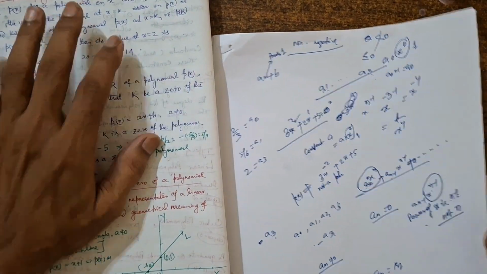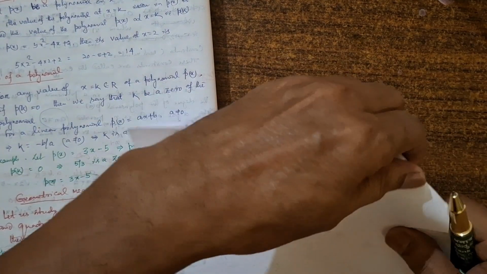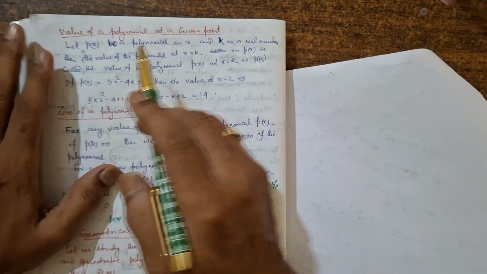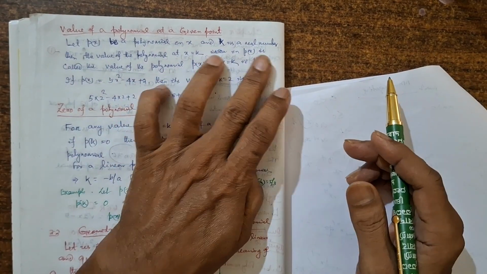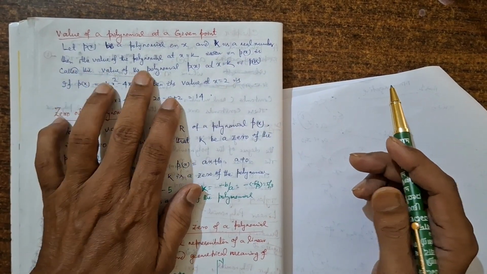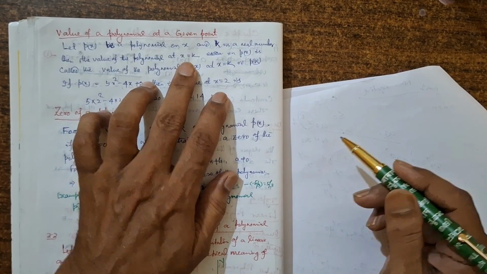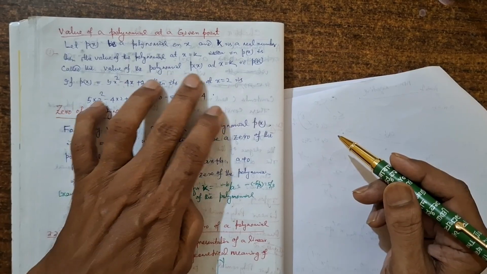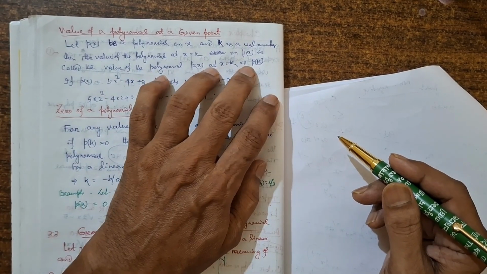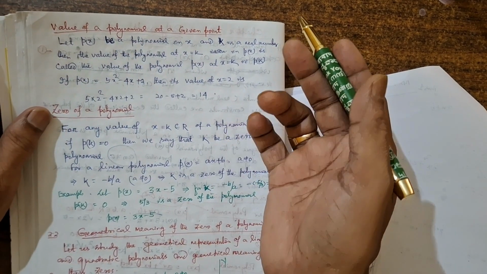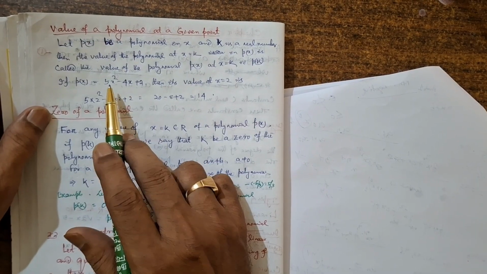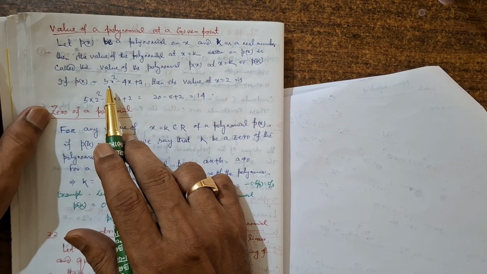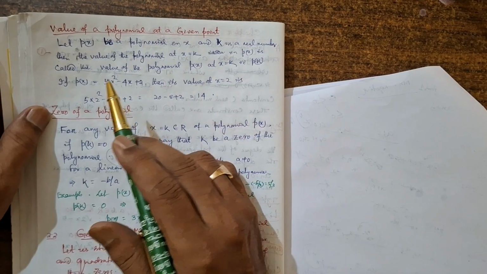Value of a polynomial at a given point. Suppose we are writing that p(x) is equal to this. So when p(x) is equal to this and k is any real number, then the value of the polynomial at x is equal to k in p(x) is called the value of the polynomial, p(x) at x is equal to k, p(k). What will be p(k)? Just put k in place of x, then that will be the value of the polynomial.